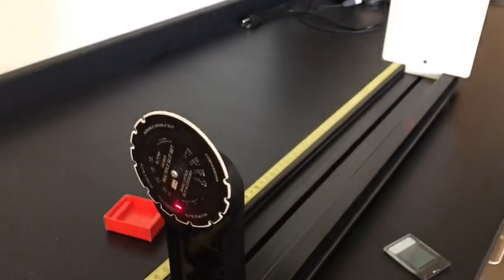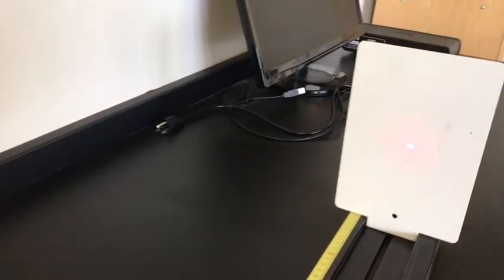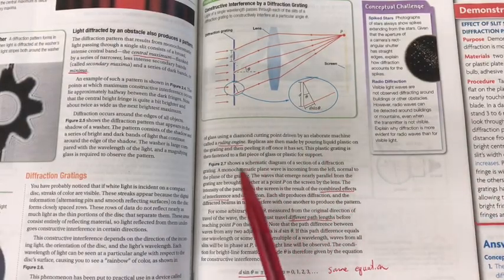Now, what if we replace this with a diffraction grating? Here's a diffraction grating, and I'm going to put it in front of the laser. So here's the laser without anything in front of it, and now I'm going to put the diffraction grating in front of it. You'll see that it makes some really clear, bright spots. As I move closer to the screen, you can see that there are more and more dots. So we can find very distinct bright spots and very clear dark spots with a diffraction grating.